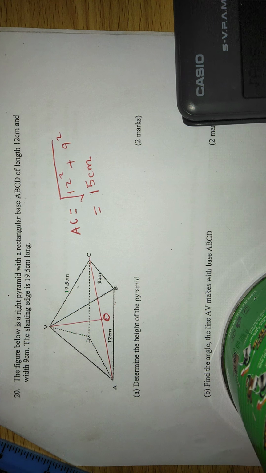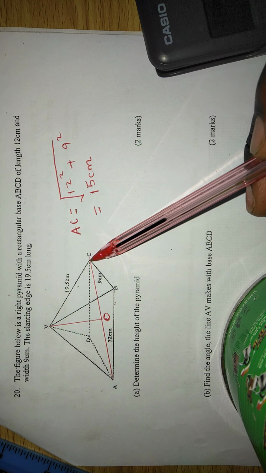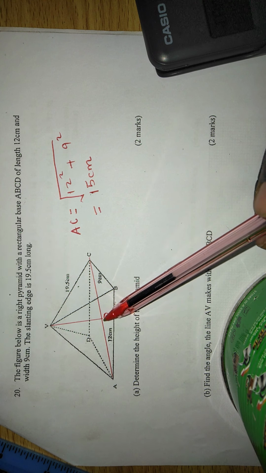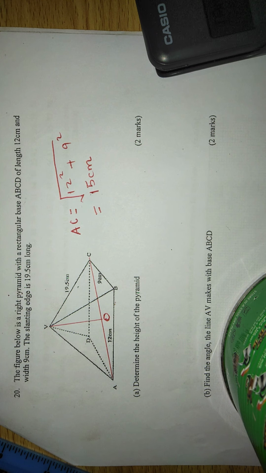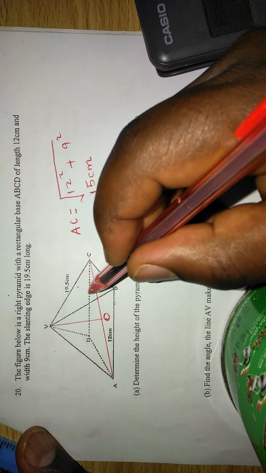Now, if AC is 15 centimeters and we know that the sloping edge is 19.5, then we can get the length of OC, and that will be by dividing the diagonal by 2. And this one will be 7.5.